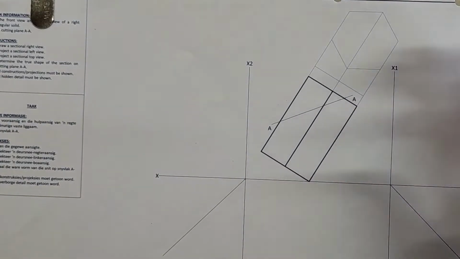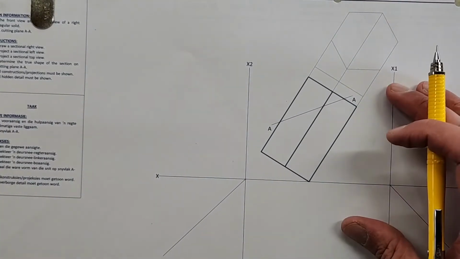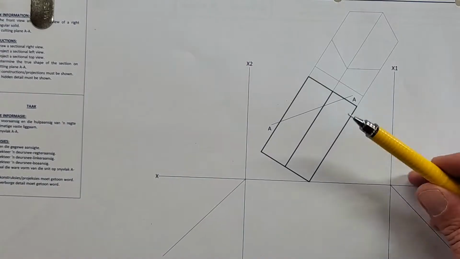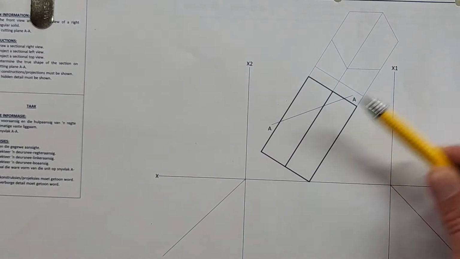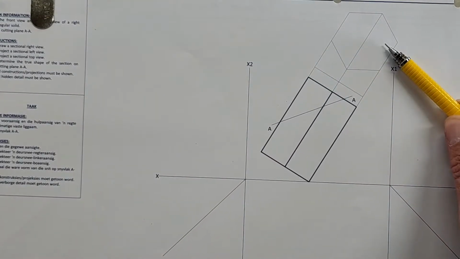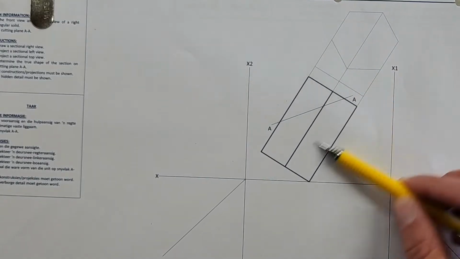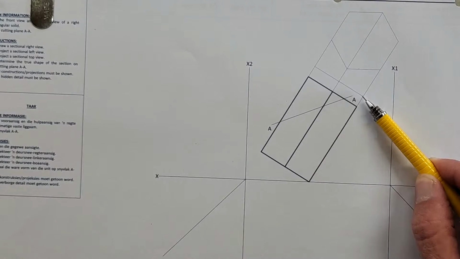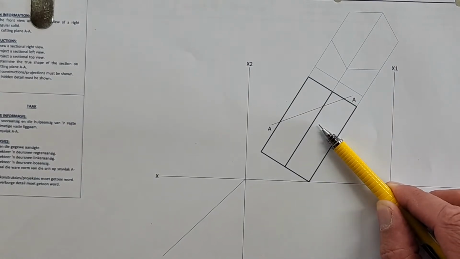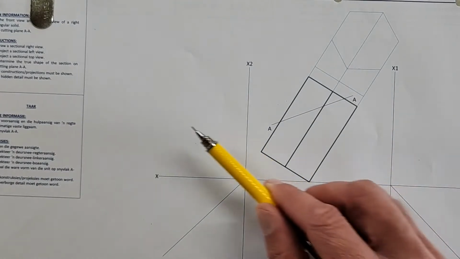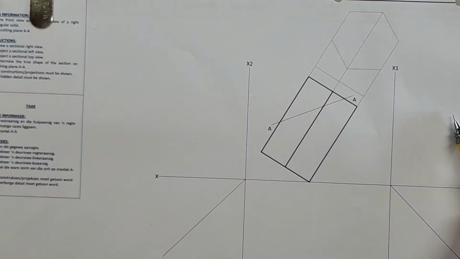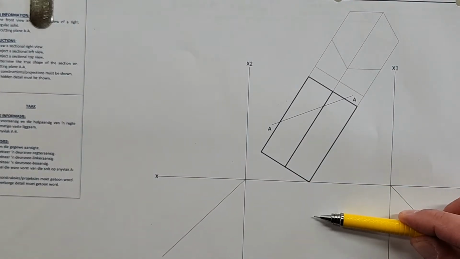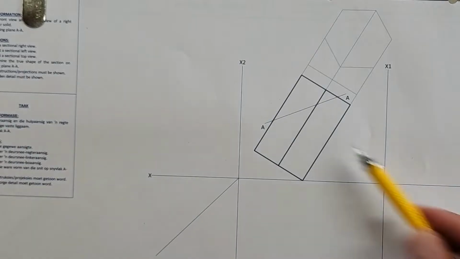Radio grade 10s, this is a solid geometry question. We're looking at the front view of a hexagonal prism, a right regular solid, and a cutting plane AA. To give us a front view, they want us to project a sectional right view, a sectional left view, a sectional top view, and they want us to determine the true shape of this.